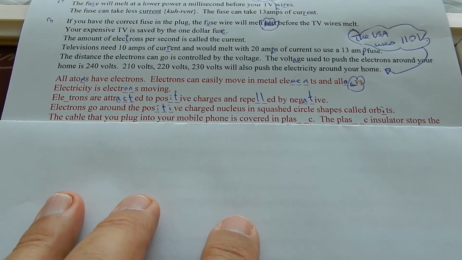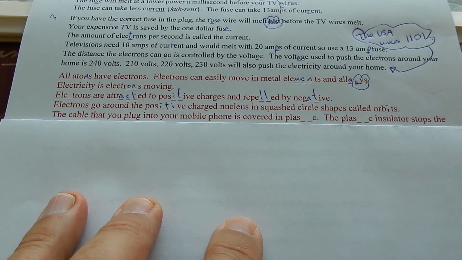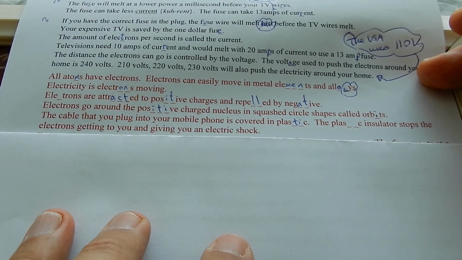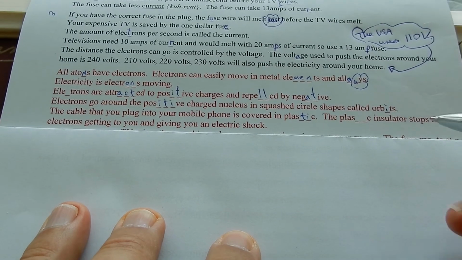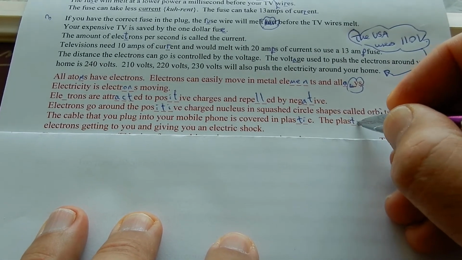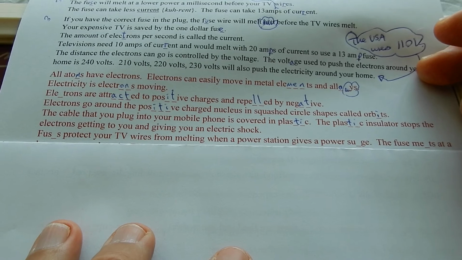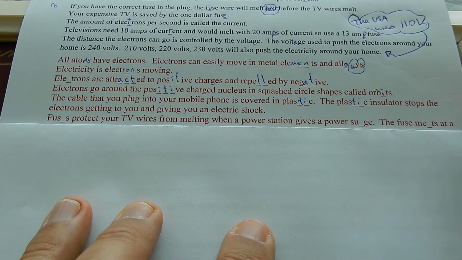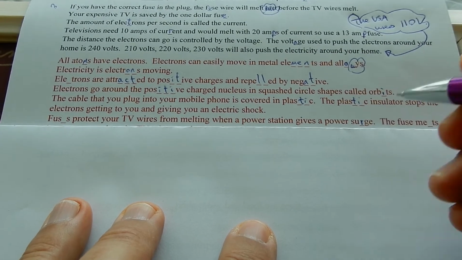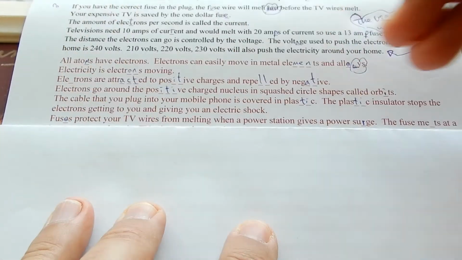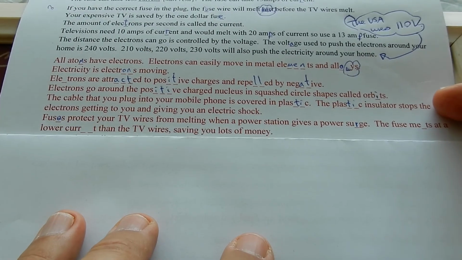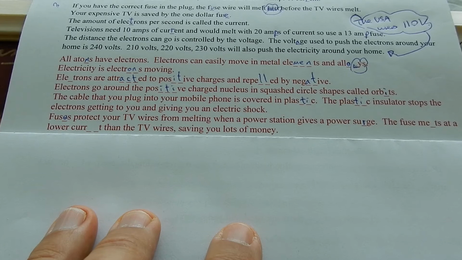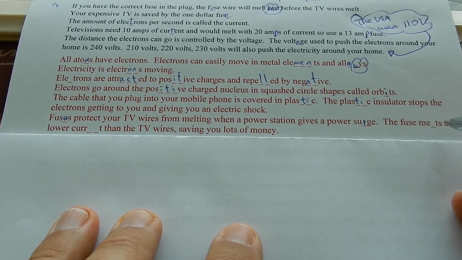The cable that you plug into your mobile phone is covered in plastic. The plastic insulator stops the electrons getting to you and giving you an electric shock. Fuses protect your TV wires from melting when a power station gives a power surge. The fuse melts at a lower current than the TV wires, saving you lots of money.